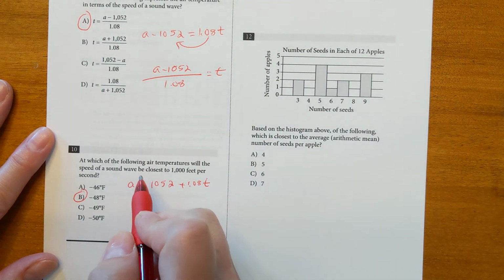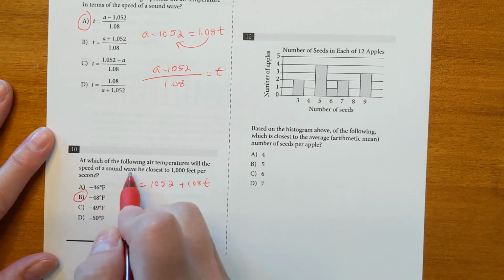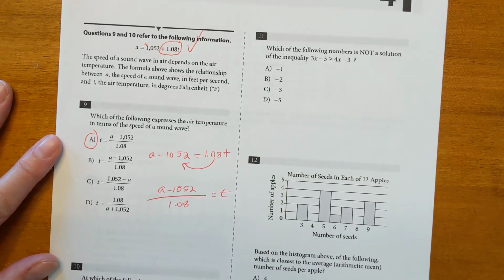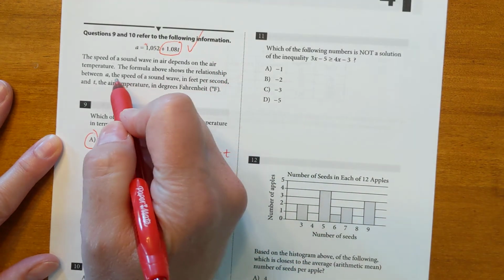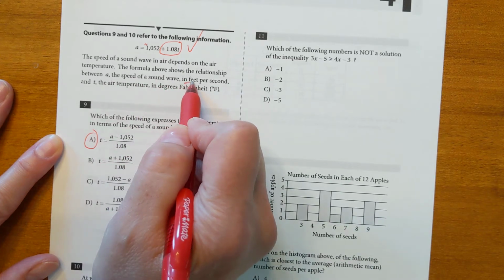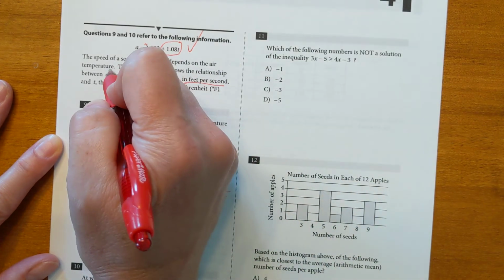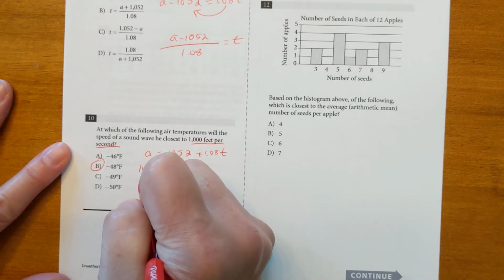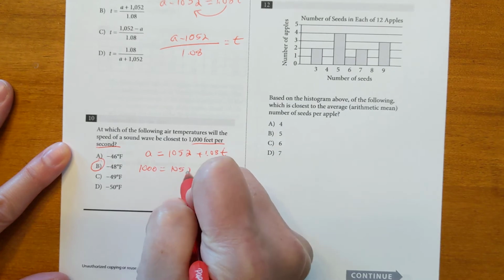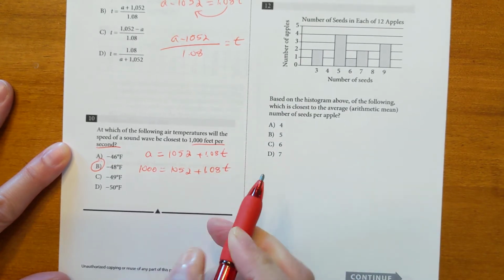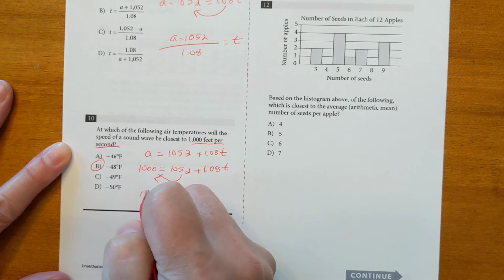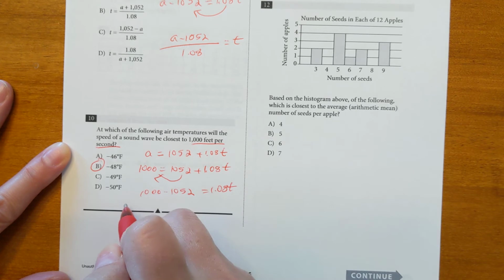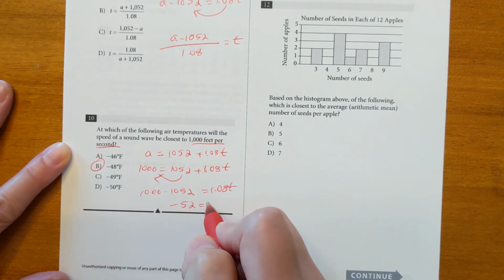Don't use what you did here in case you got it wrong. All right, they want to know at which of the following air temperatures will the speed of the sound wave be closest to 1,000 feet per second? So let's go back up. Is that A or is that T? The formula shows the relationship between A, the speed of the sound wave in feet per second. Well, that's what they gave us, something in feet per second. So that's A. So 1,000 is A. So I'm going to move that over there and subtract it. So 1,000 minus 1052 equals 1.08 T. So 1,000 minus that is negative 52.